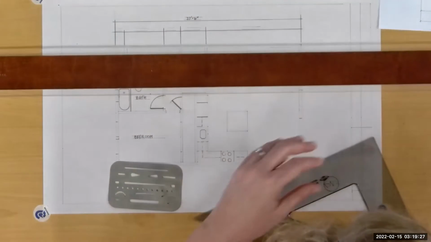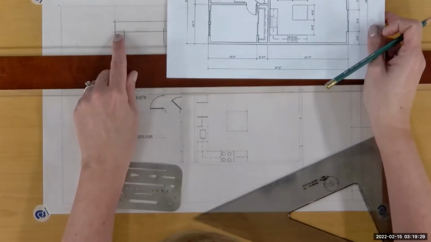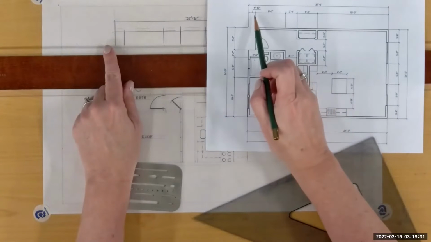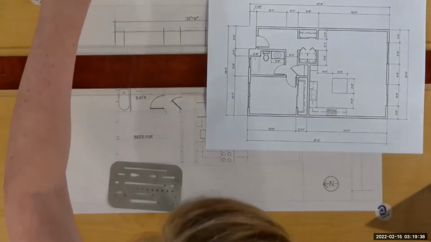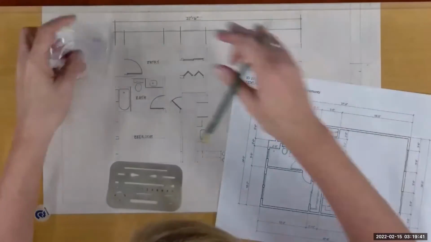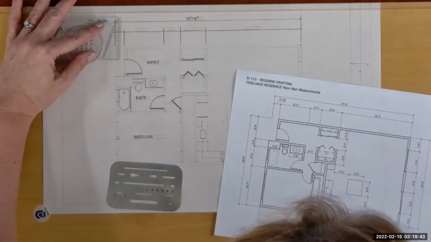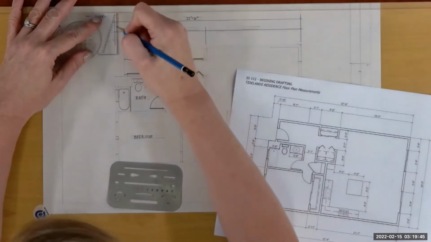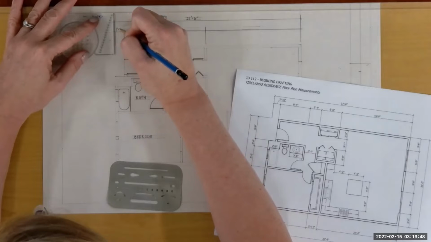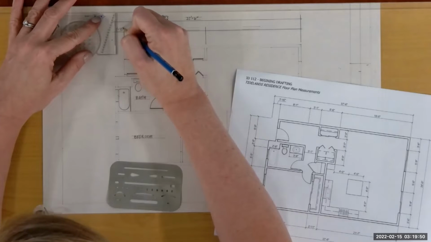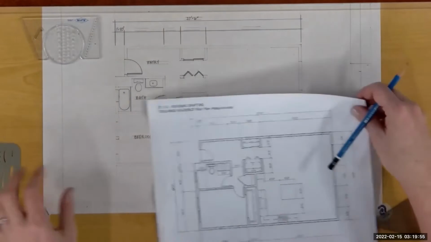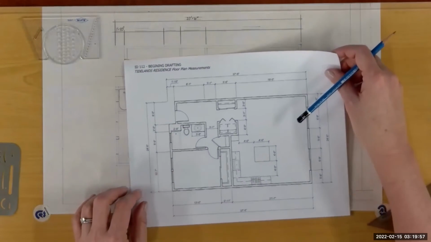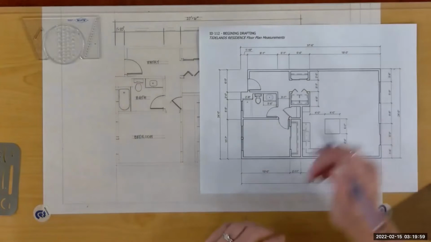Okay, so I'm gonna start with the easy one on this side. 1 foot 10 inches, right? We know that's 1 foot 10 because I already gave you that number. That's the easy one. One foot 10 inches. Now it's going to get a little bit more challenging. We're going to have to start doing some math.